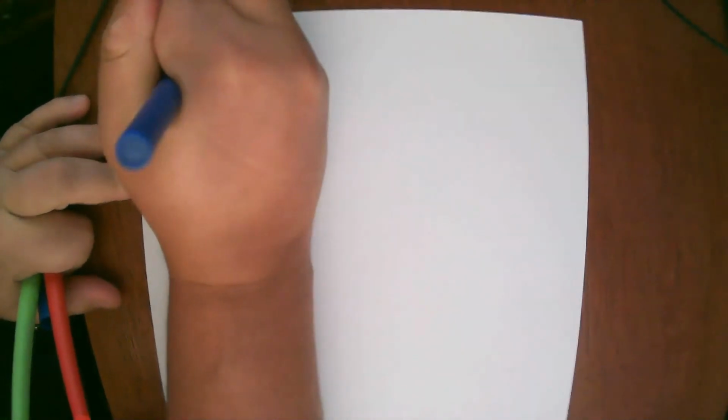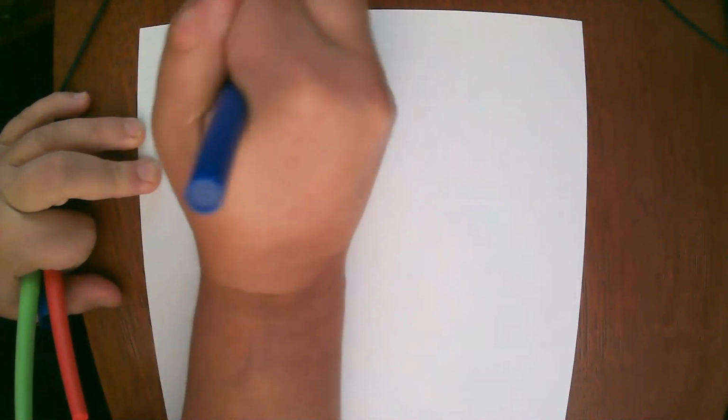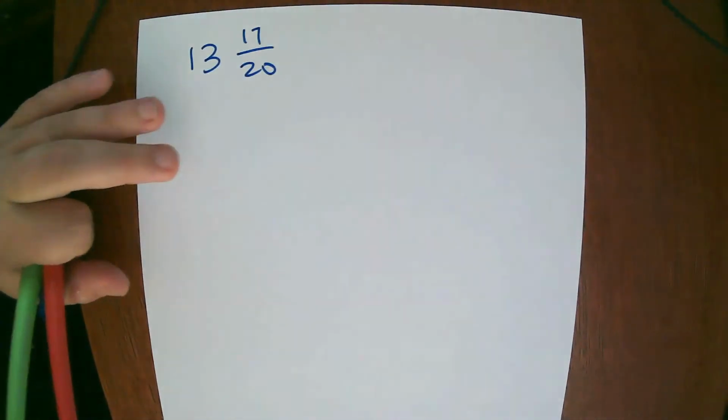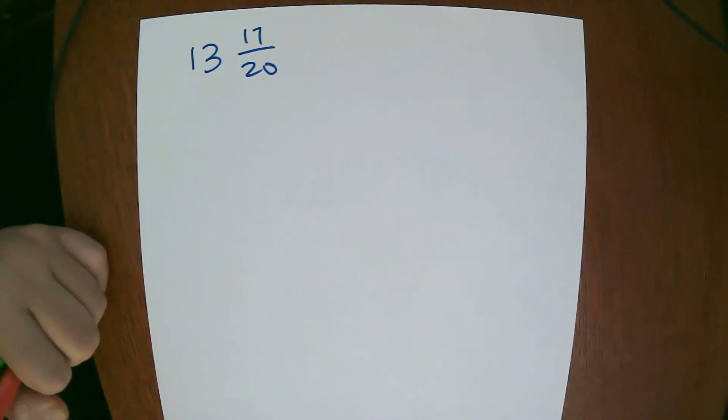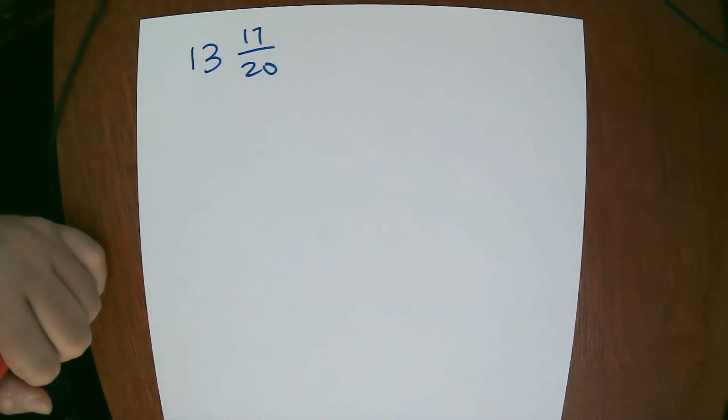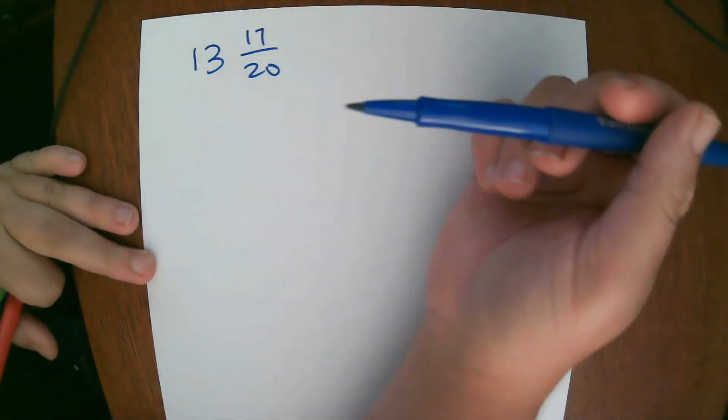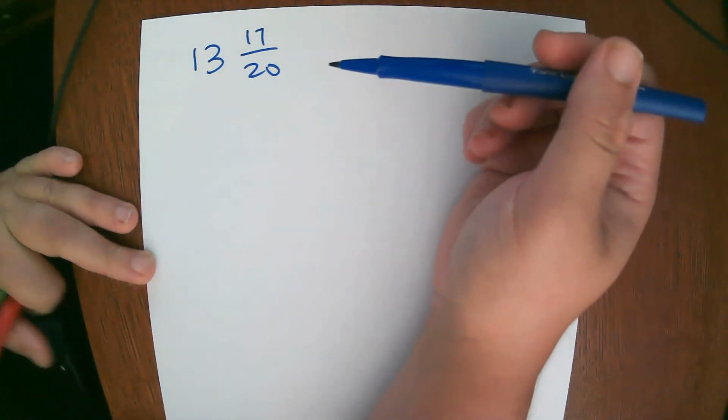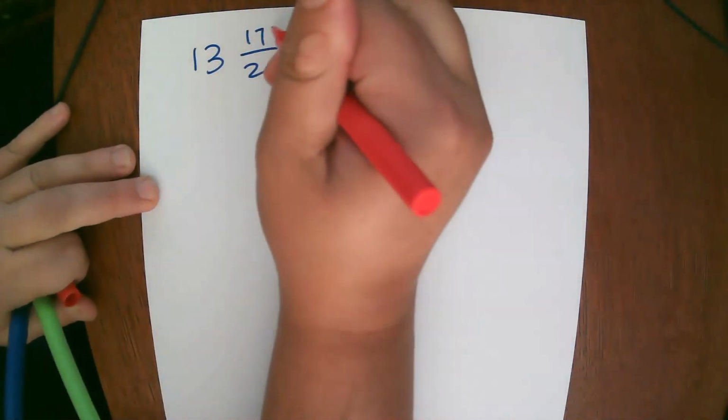Let's look at an example with a whole number. So we have 13 and 17/20. And I want to convert this to a decimal, okay?